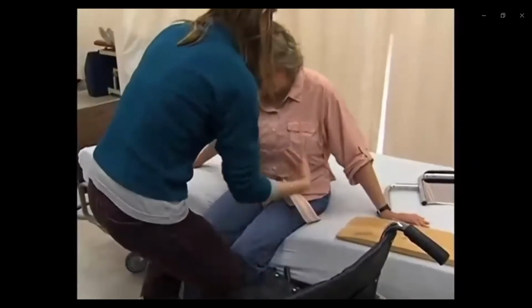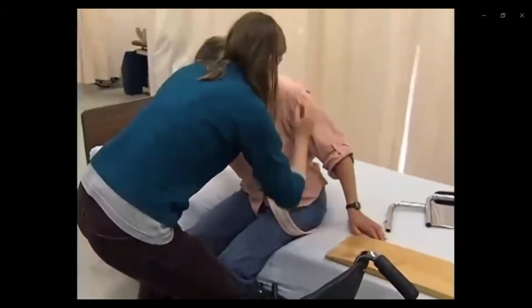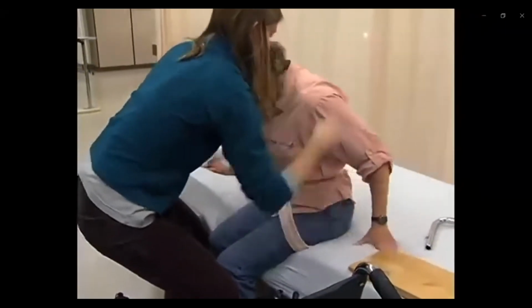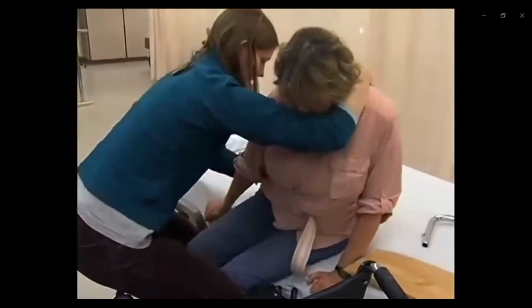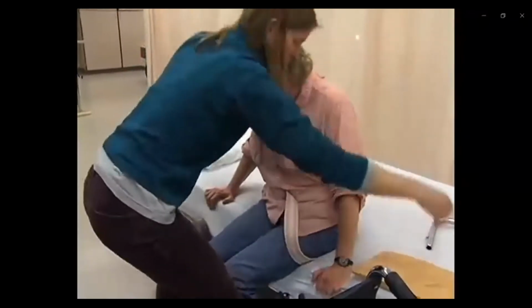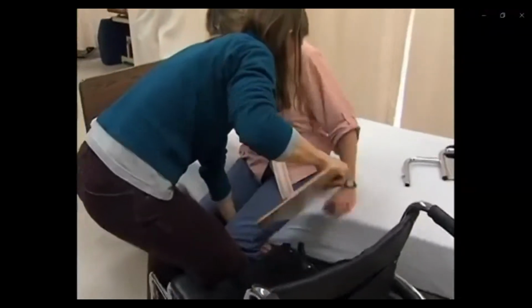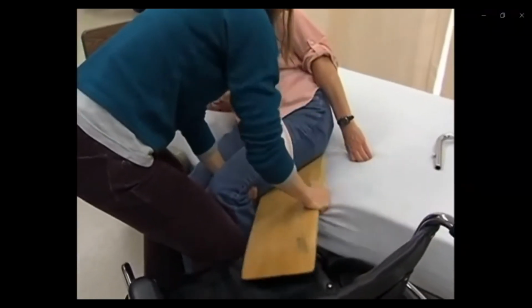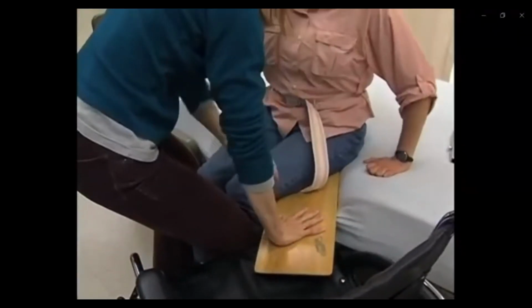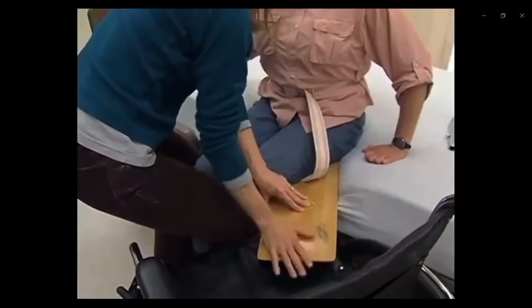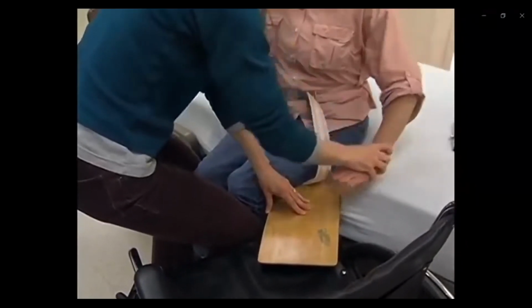Okay, we're going to scoot you forward just a little bit on the bed. So lean to the side here, and I'll help you with your hip. And lean there. I'm going to get a little bit closer to your chair. Nice job. All right, now, do you have yourself in the balance here? I'm going to make sure we get this board all the way underneath you. There you go. Now, make sure you don't get your fingers under here. I don't want you to get them pinched.